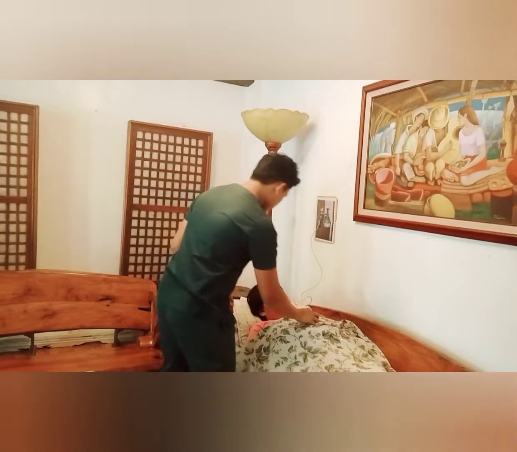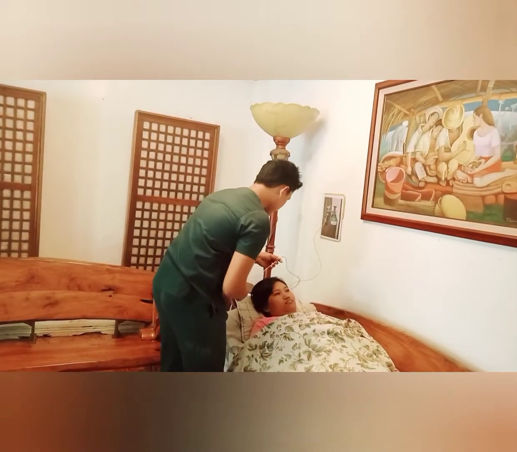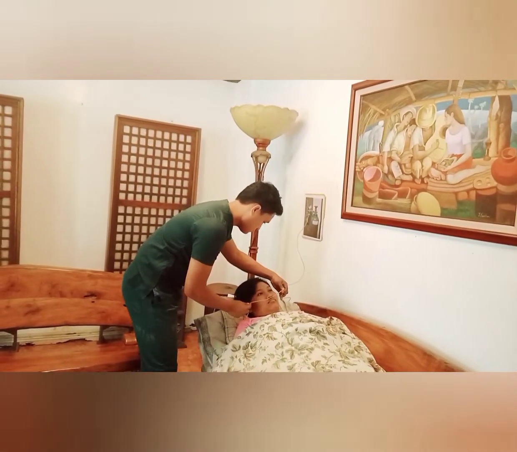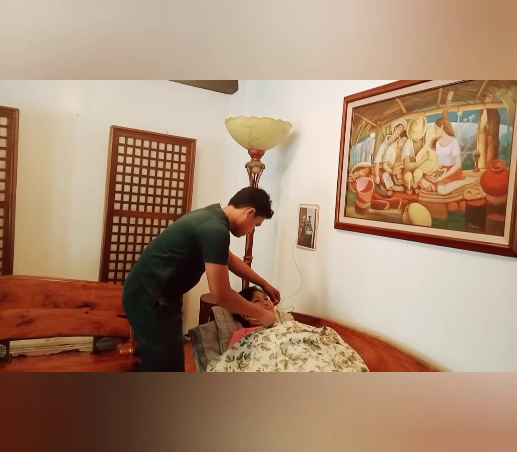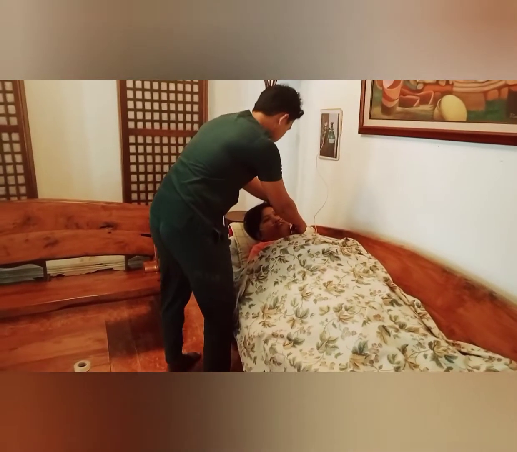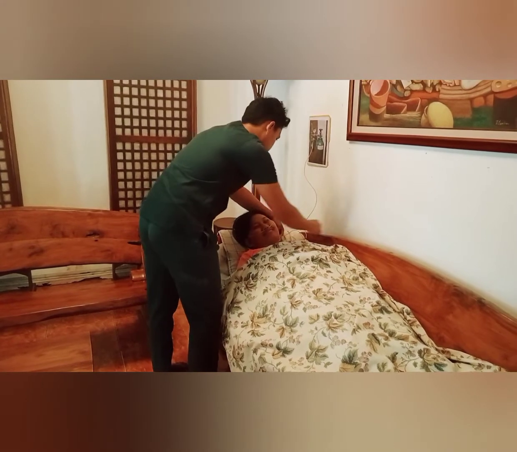And now, I'm going to insert the nasal cannula into the client's nostrils and adjust the tubing behind the ears, like this. And slide the plastic adapter to the client's chin until she is comfortable.